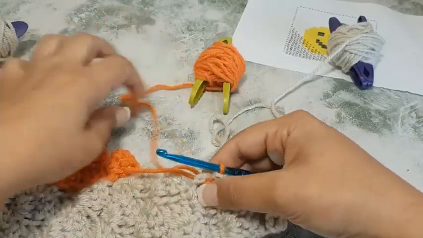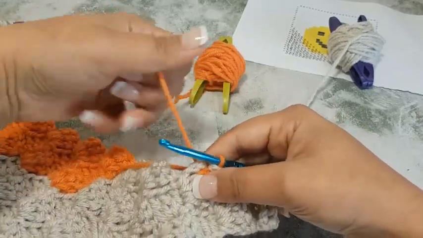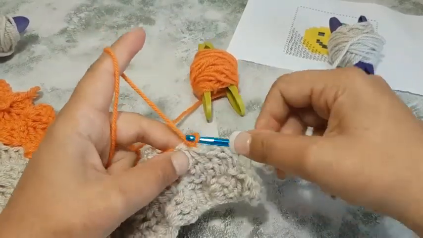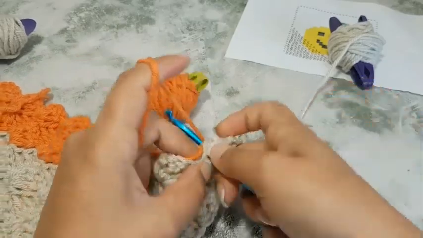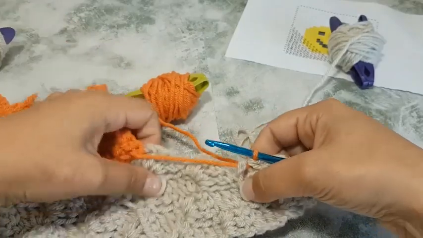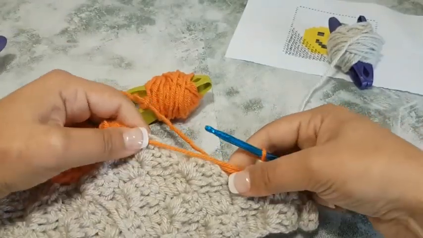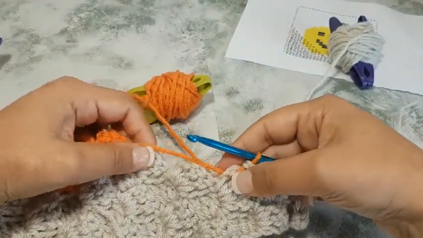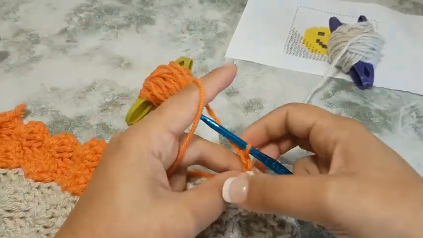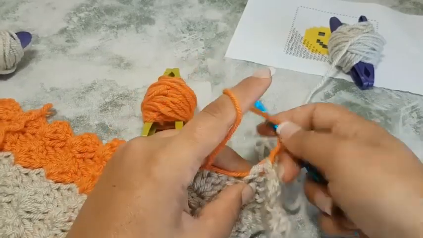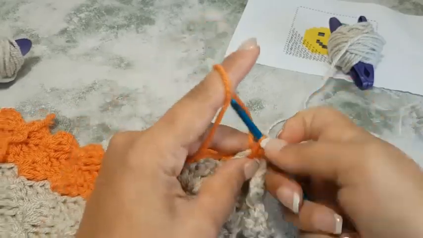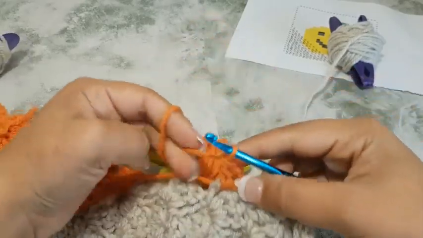And now just slip stitch through, slip stitch through. Try to make it a bit looser. It needs to be loose enough to go around. And then chain 2. That's your first double crochet. And then make as usual, crochet over the yarn and make your double crochet stitches as usual.